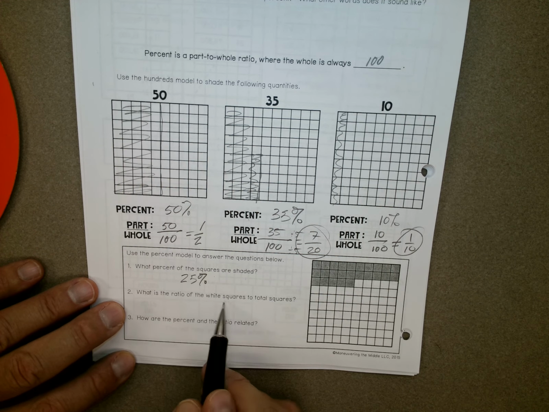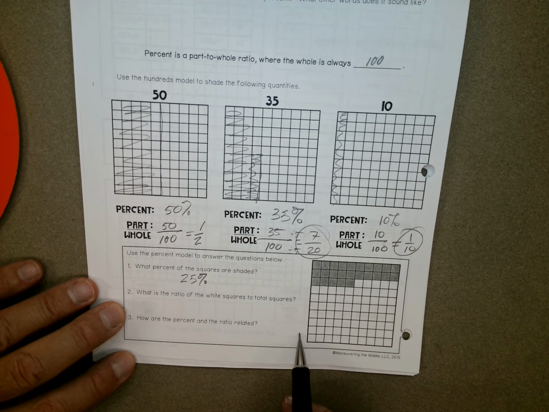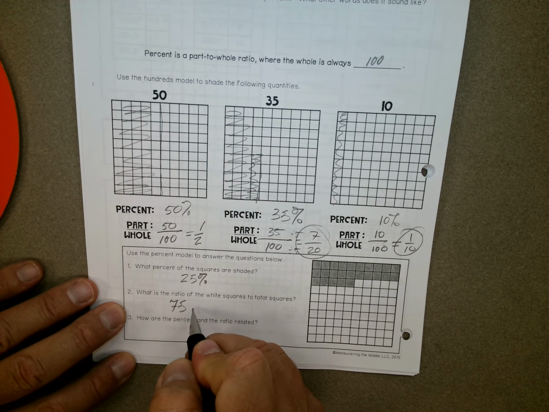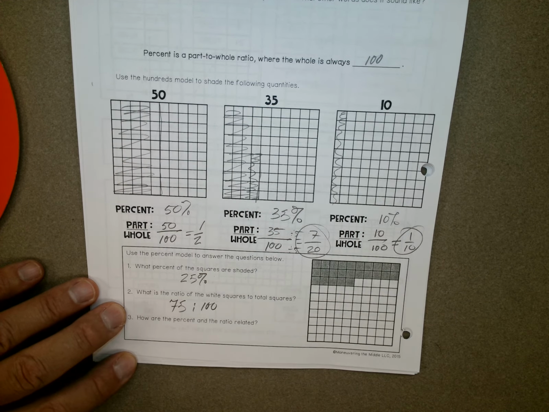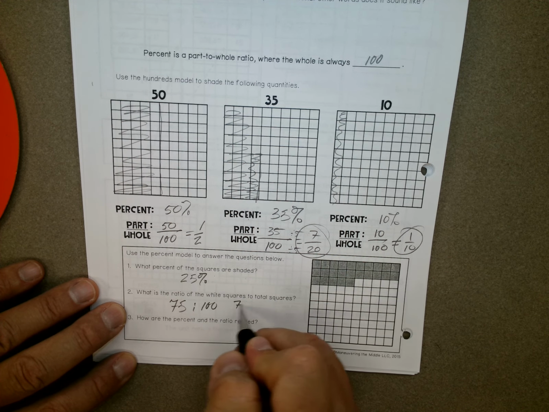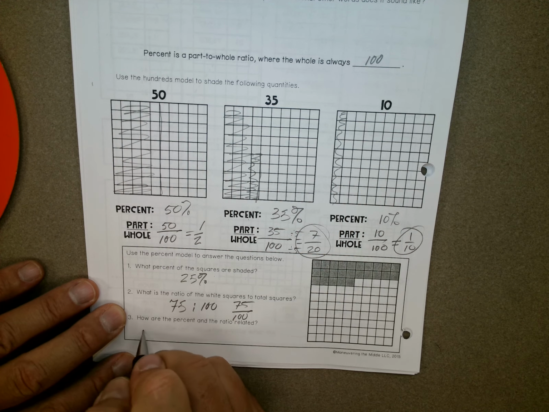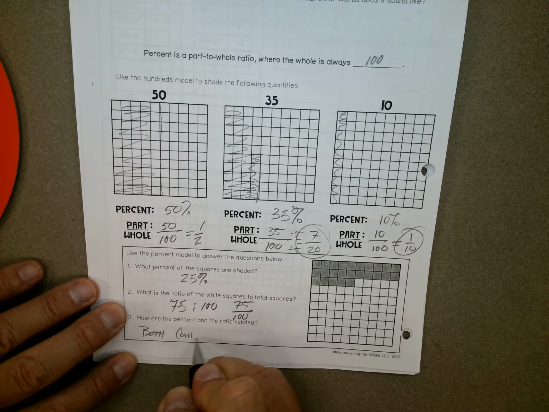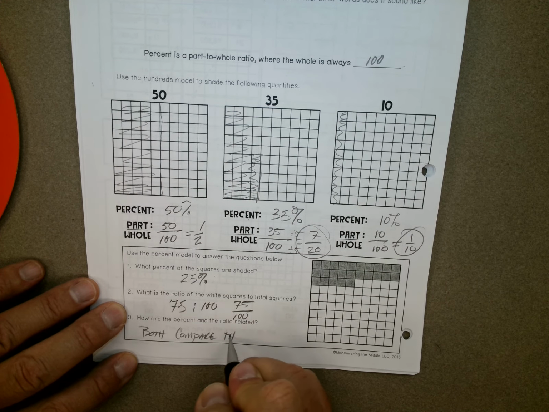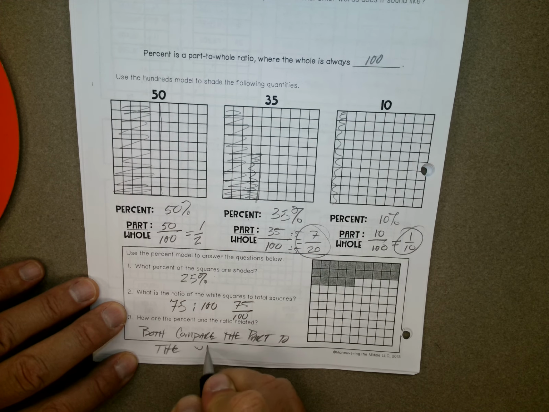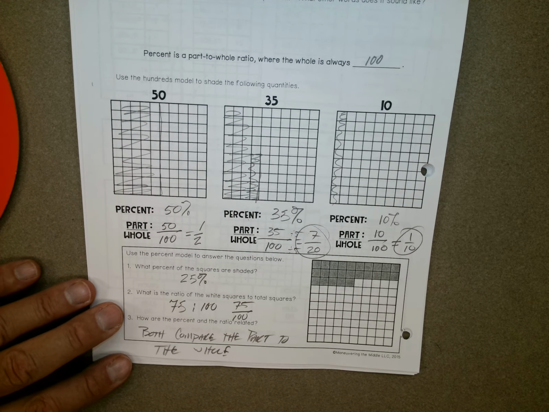What is the ratio of white squares, not shaded ones, to total squares? Well, the total again is 100. And if I have shaded 25, that means 75 aren't shaded. So it's 75 to 100, right? Or 75 out of 100. How are the percents and the ratios related? Both compare, right, the part to the whole. Okay. All right, pretty easy start.